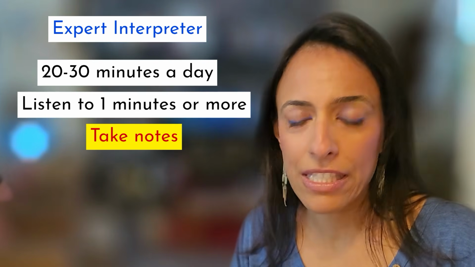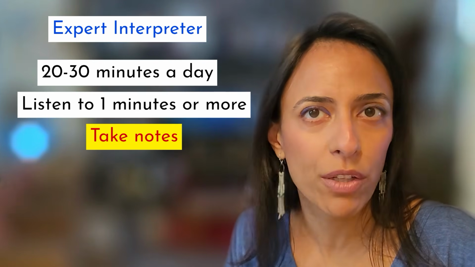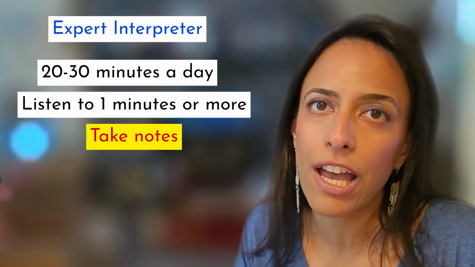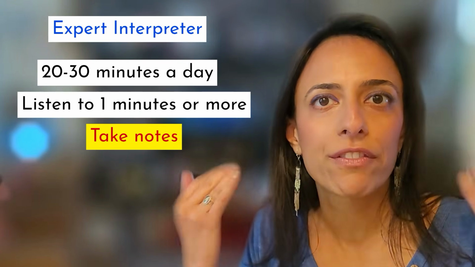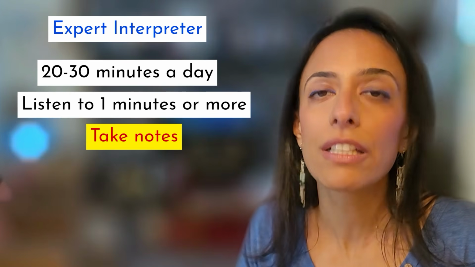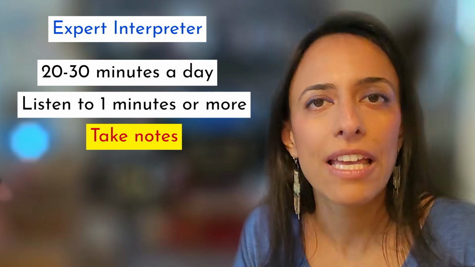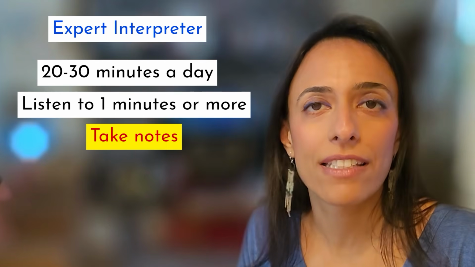So yes, you'll need some notes, but the notes cannot just be one word. You might forget. You'll need a few words for each sentence or each idea, and you will also have developed that short-term memory muscle and be able to add in between the words and convey that idea in the other language.